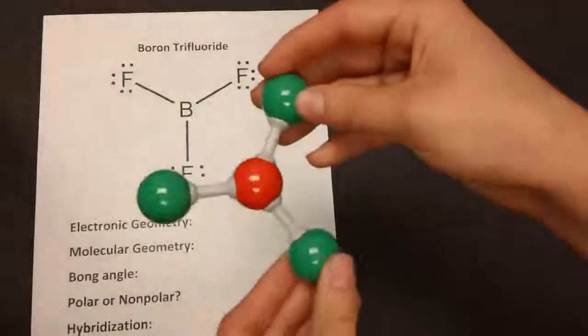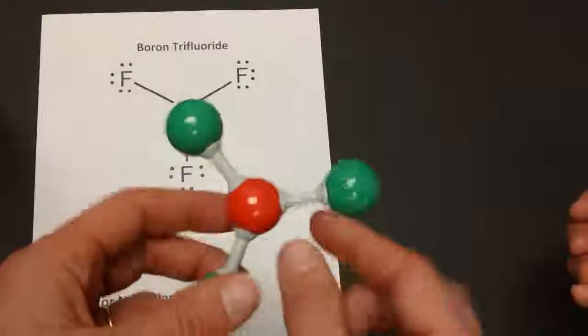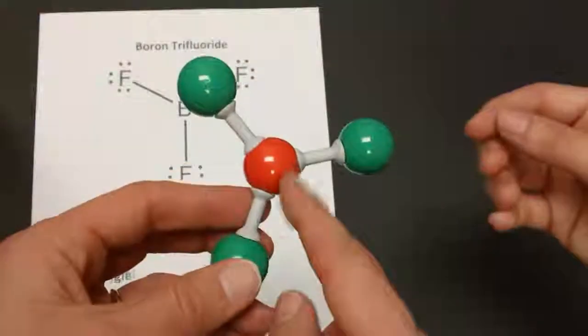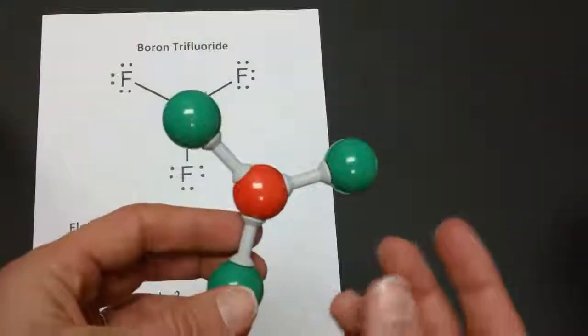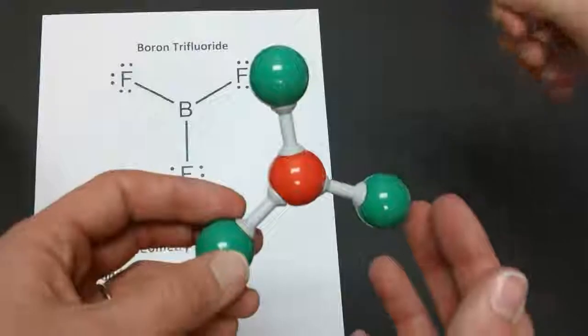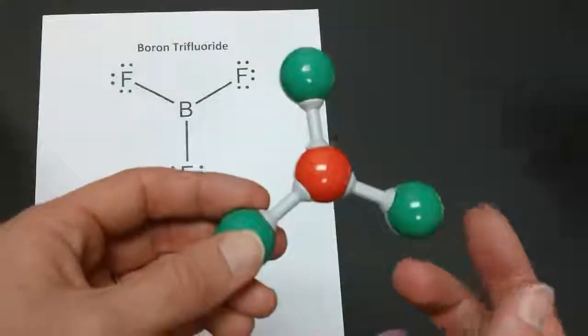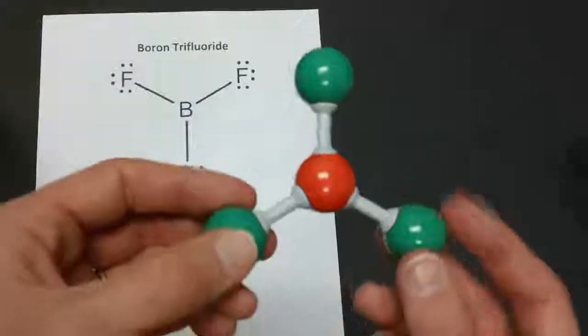Is this molecule polar or nonpolar? Well, we know that fluorine is more electronegative than boron, so we have polar covalent bonds between each of these boron and fluorine atoms. But is the overall molecule polar or not? Well, is there a net region of negative or positive on one side of the molecule? No. Each one of these fluorines is pulling equally and symmetrically, so let's play tug of war.